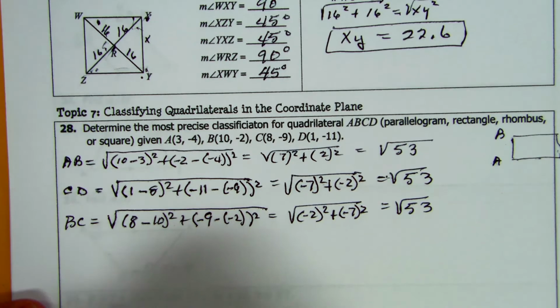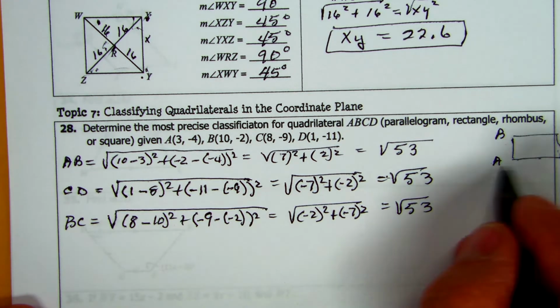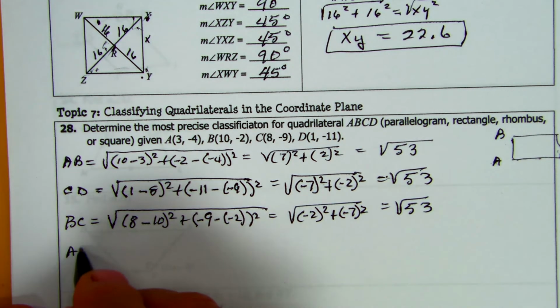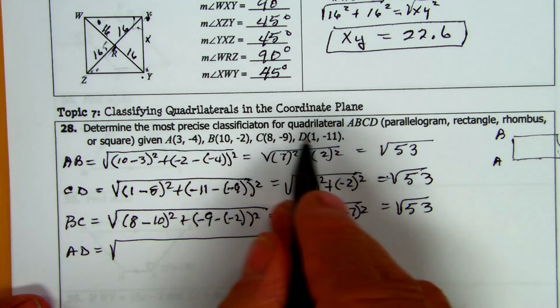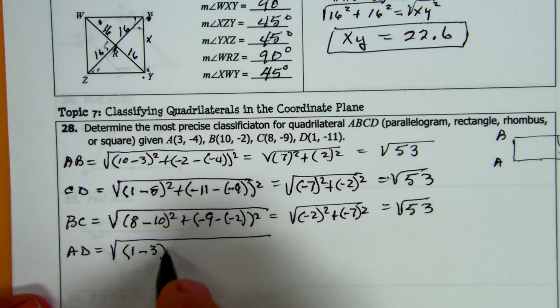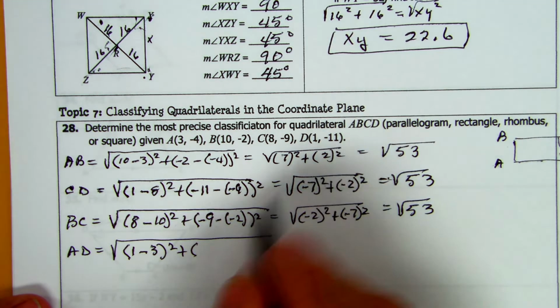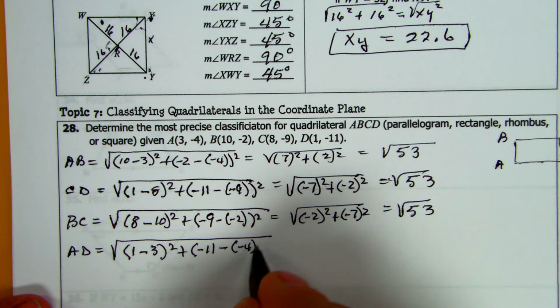Alright, let's look at the next one then. So we're looking for AD now. AD is equal to the square root of A and D. So x2 is 1 minus x1 is 3, squared, plus negative 11 minus a negative 4, squared.